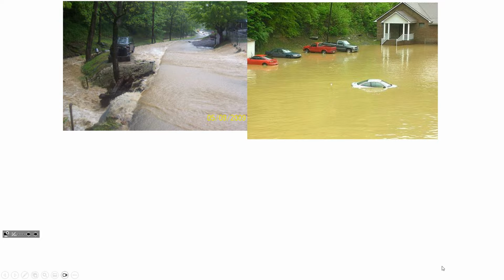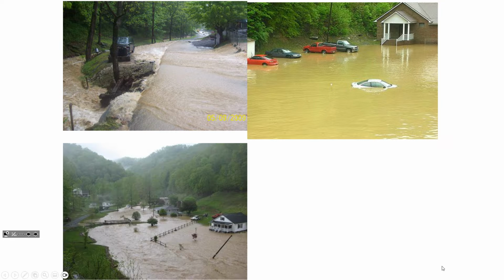So it's not just people having to shovel mud out of their front room, but it's also the fact that companies are less likely to invest in areas that are flood prone.